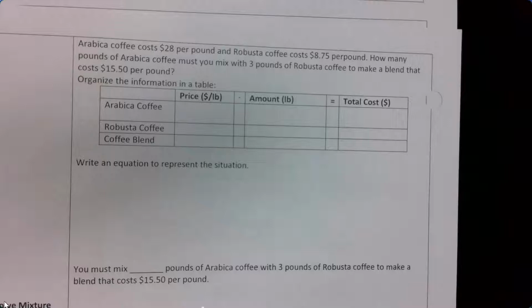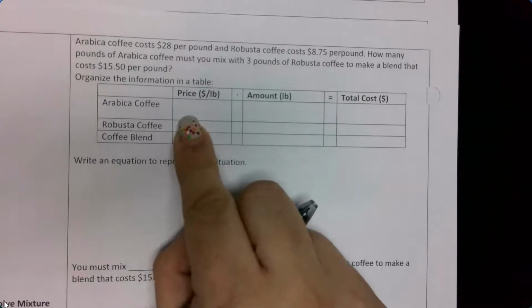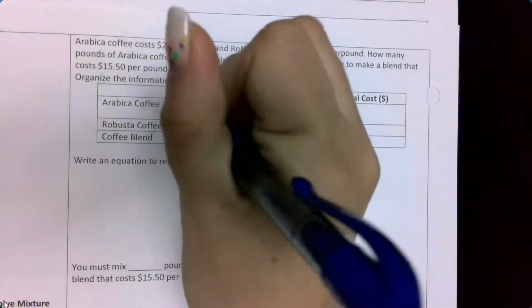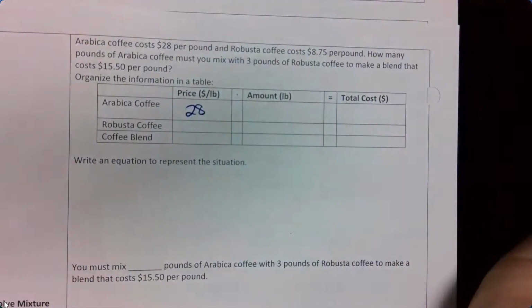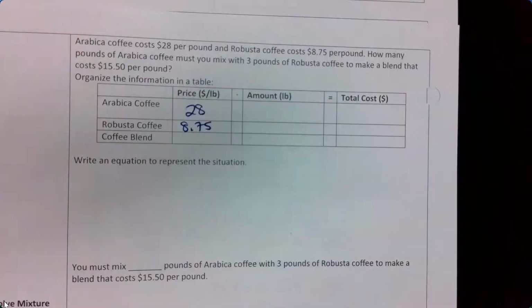So what we're going to do is organize our information in a table. How much does the first coffee cost per pound? 28. The second coffee? $8.75. How much do I want to spend on coffee?